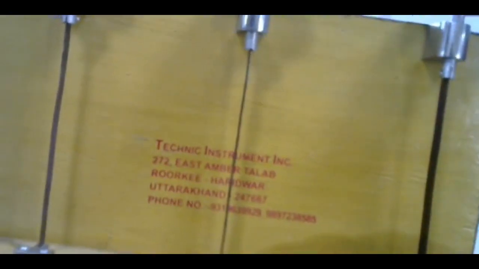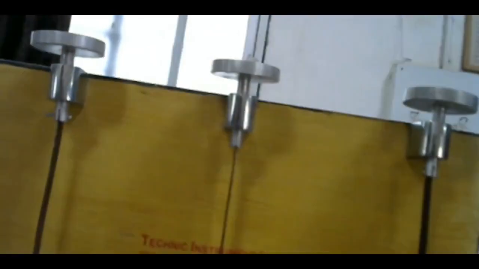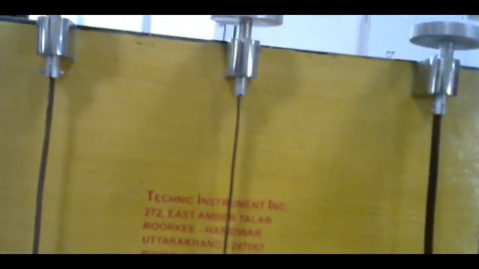So all these three practicals, that is the flexural rigidity, Maxwell reciprocal theorem, and this column and strut, these practicals are very easy. We have to check only the behavior here. And we have to compare our theoretical value and experimental value, whether they match or not, whether it is equal or not.